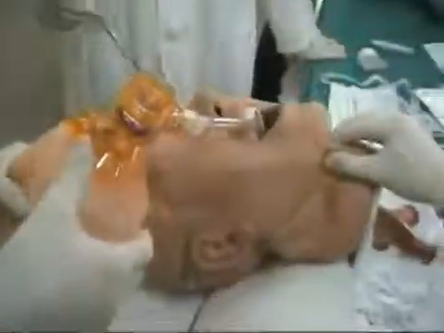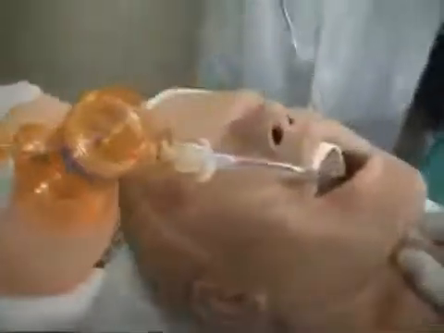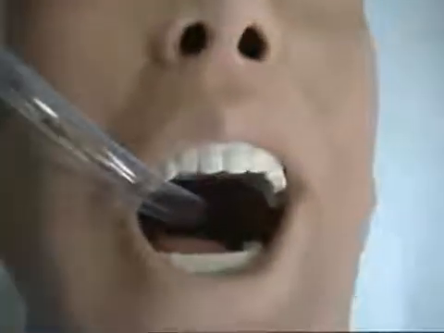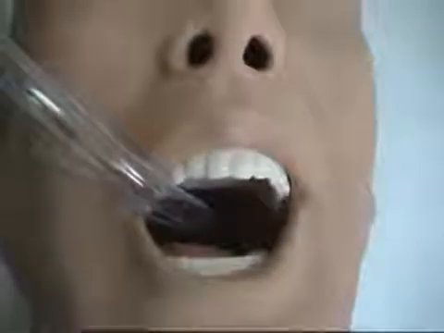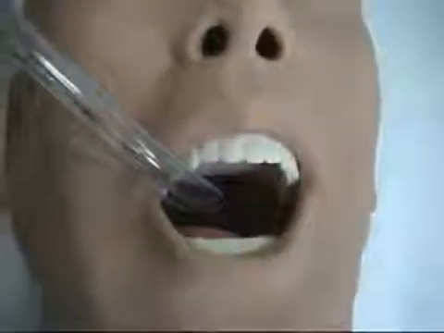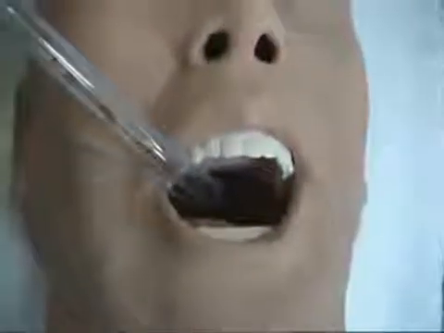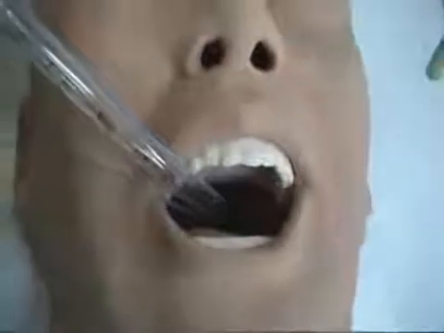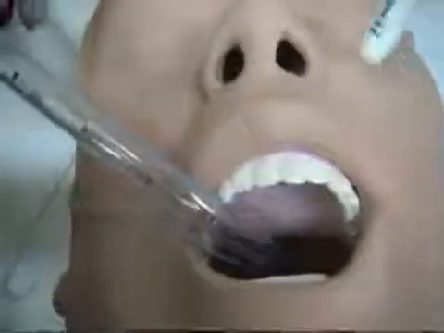The following step is to confirm the position of the endotracheal tube. The position of the endotracheal tube should be assessed by auscultation. The end of the endotracheal tube should lie in the mid-trachea 3 to 6 centimeters above the carina. A good rule could be 22 centimeters at the tip for the average size adult.